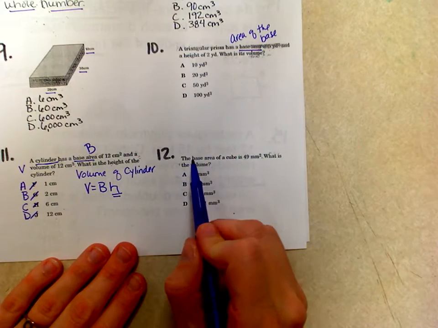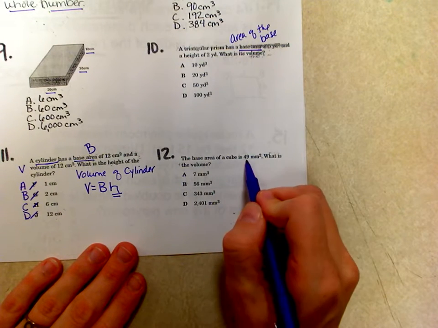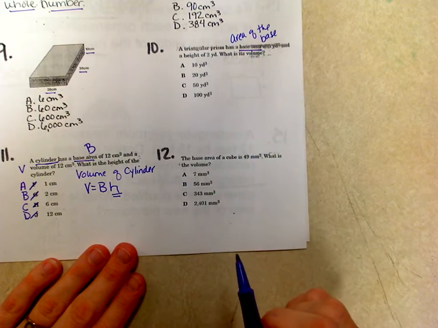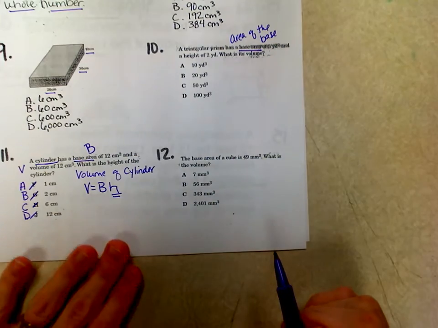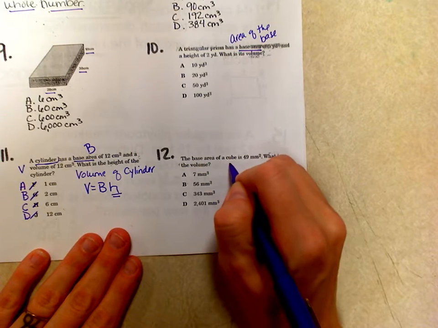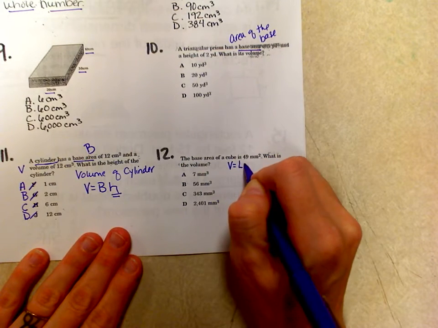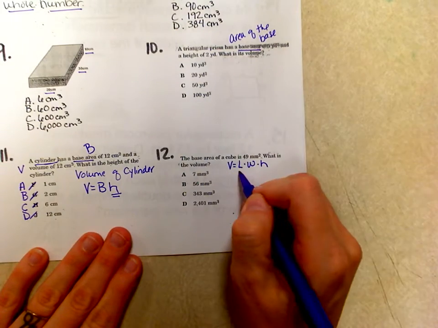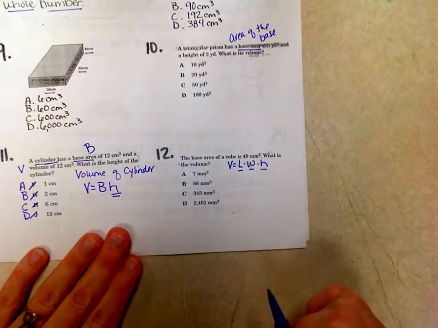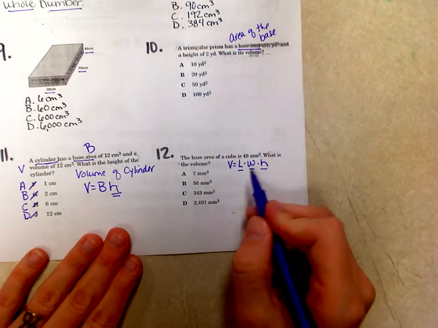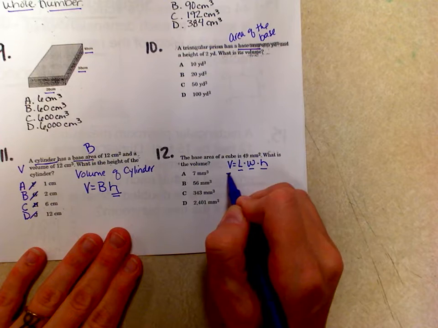Number 12, the base area of a cube is 49 millimeters squared. What is the volume? So you got to remember a cube is a rectangular prism, which would mean volume would equal length times width times height. But with a cube, all of these are the same. So think about that and then solve for the volume.